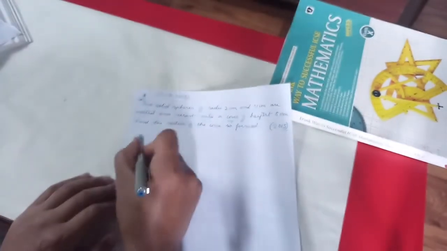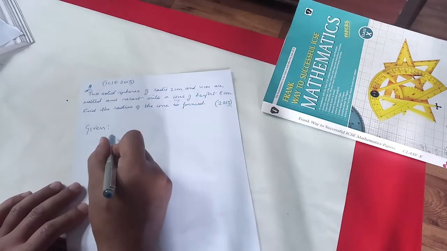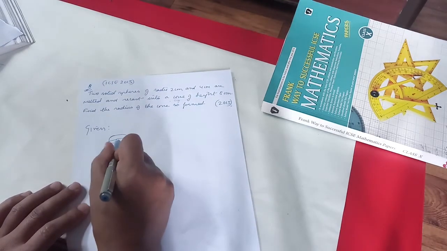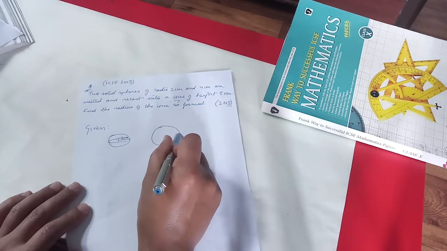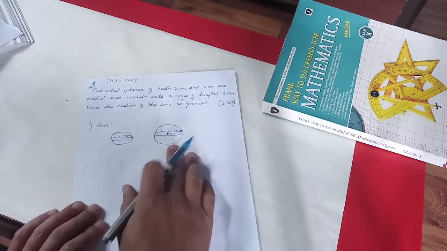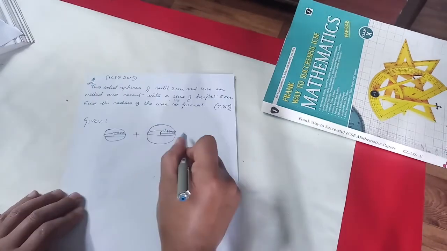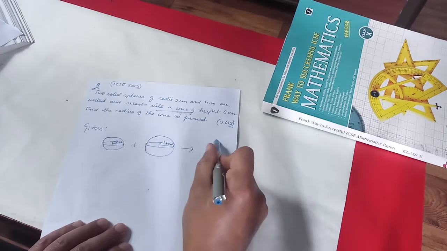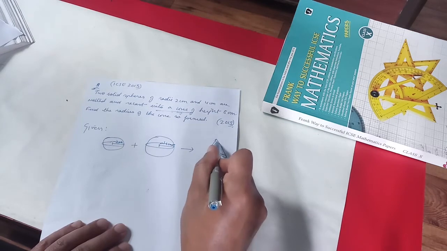So, given: there are 2 spheres. Let us draw one sphere whose radius is 2 centimeter, and there is another sphere whose radius is 4 centimeter. So these are the 2 spheres. Now these 2 spheres are melted, and it is made into only one single cone. Let us say this will be quite big. The height of the cone is given, the radius of the cone is not given, height is given.